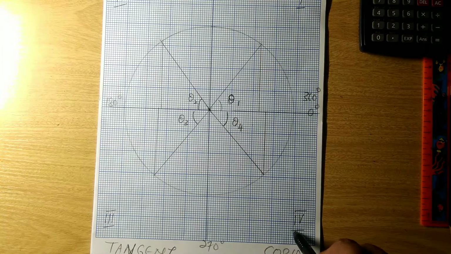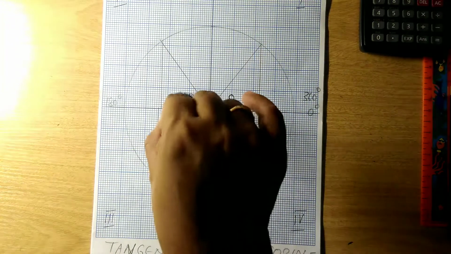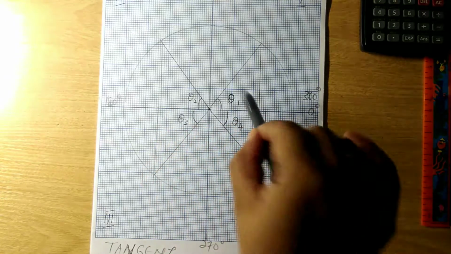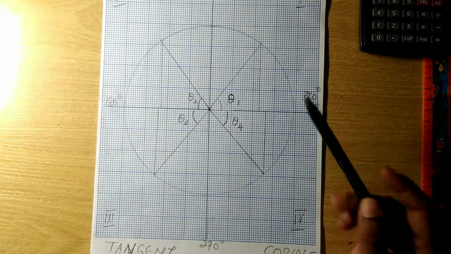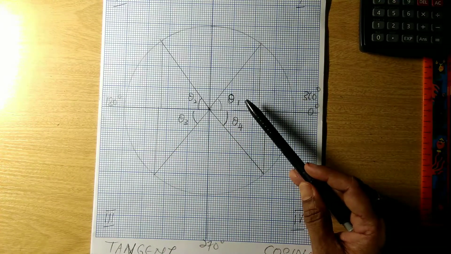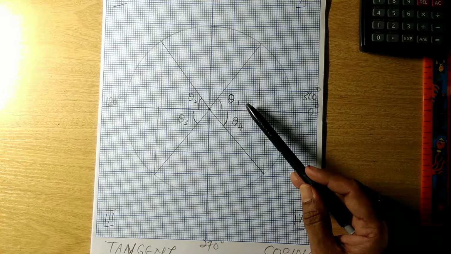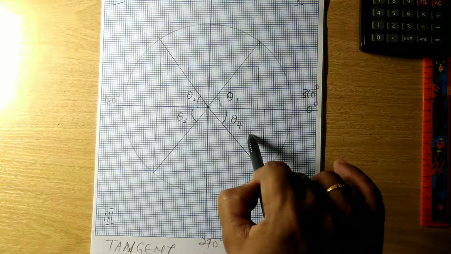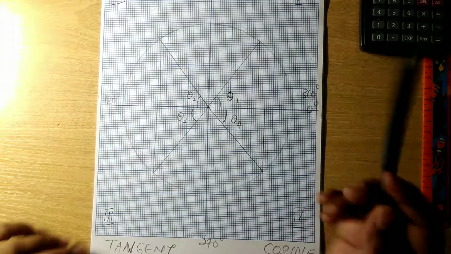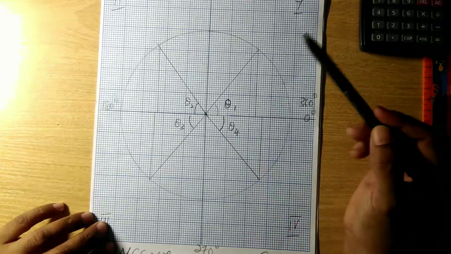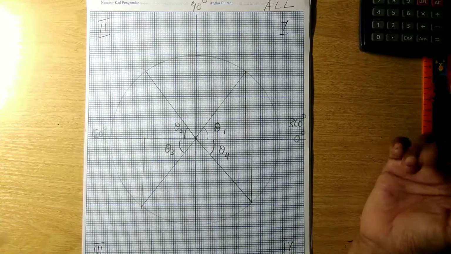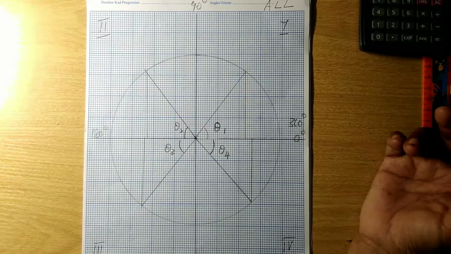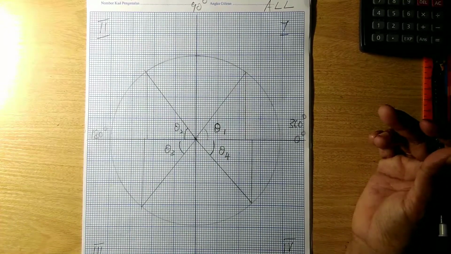Now as we have seen, these angles marked here are called reference or corresponding angles. They represent acute angles in each quadrant. Another thing we looked at is that we have got 3 functions in trigonometry: sine, cos, and tangent.